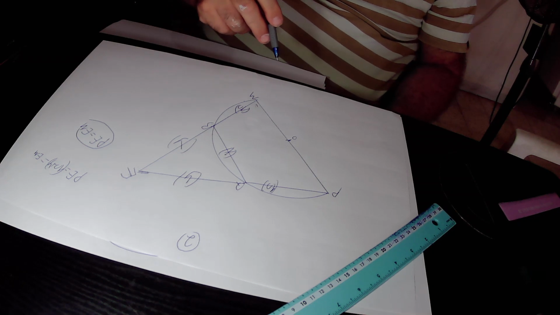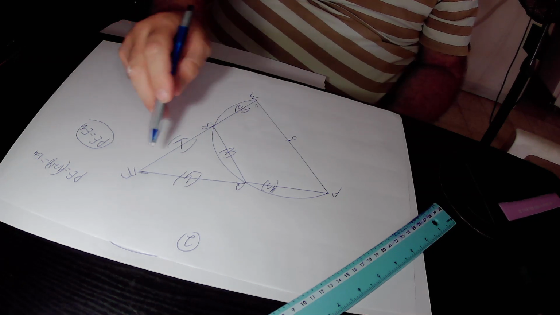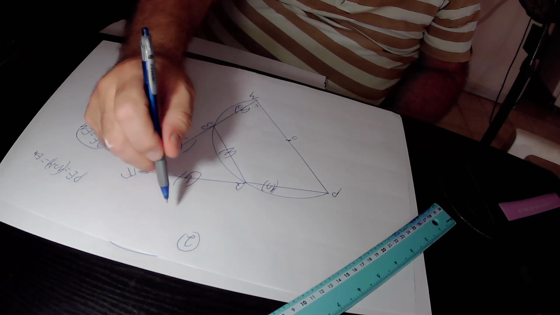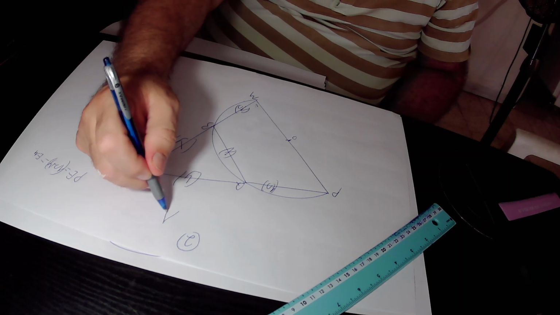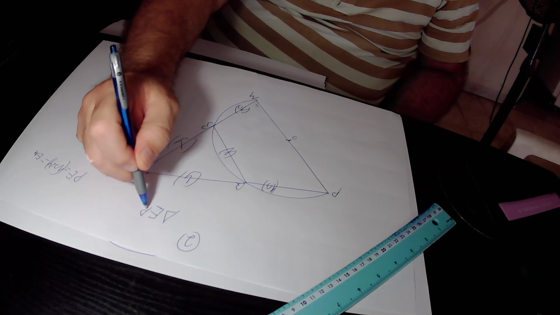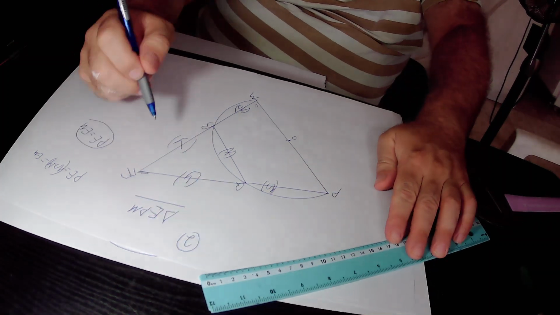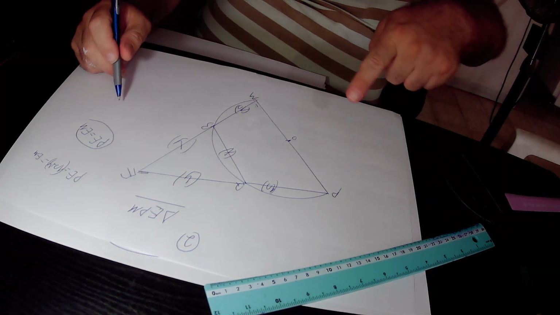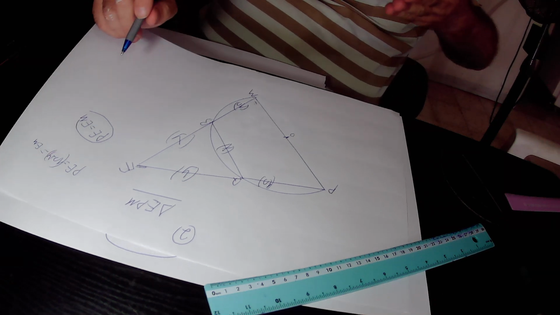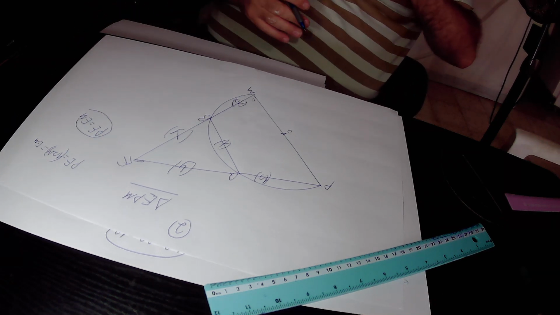So in triangle EPM, side EP equals side EM, therefore this triangle EPM is an isosceles triangle.